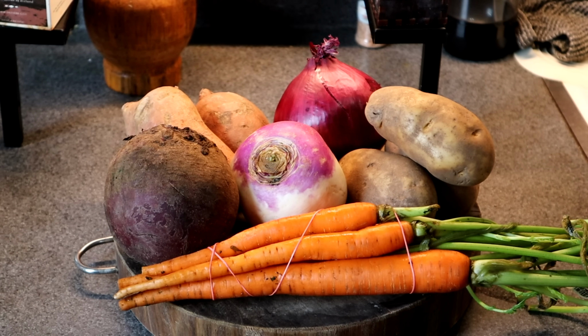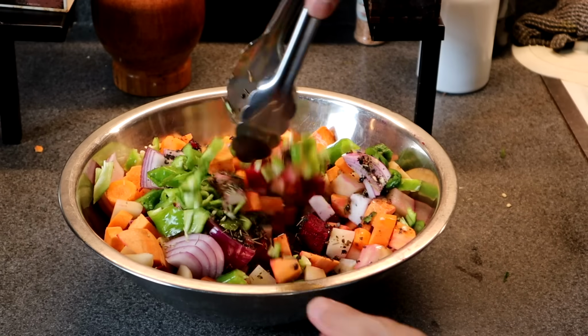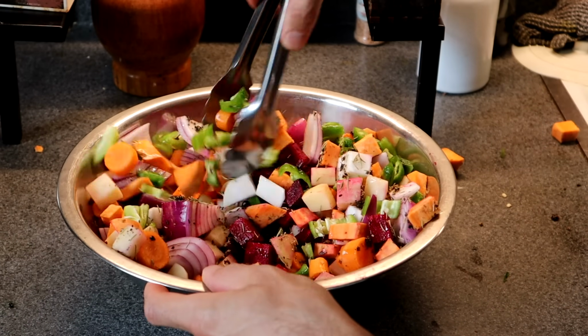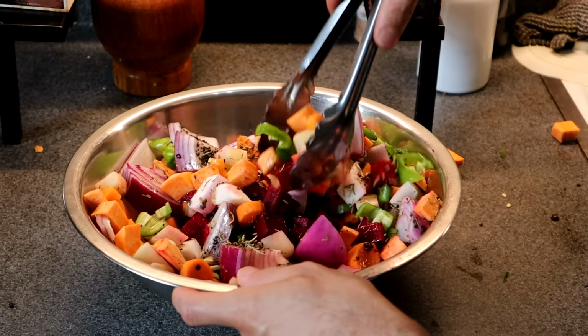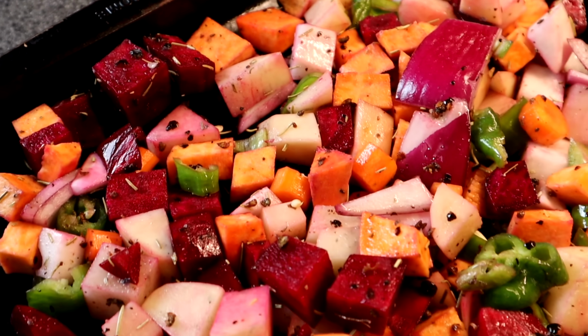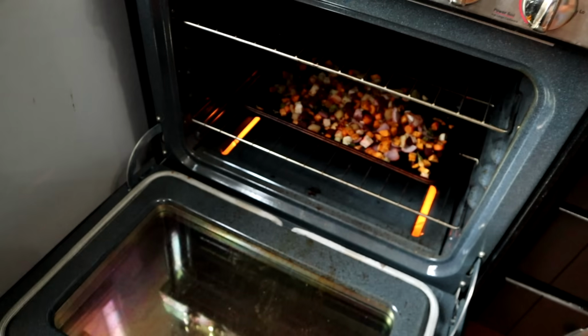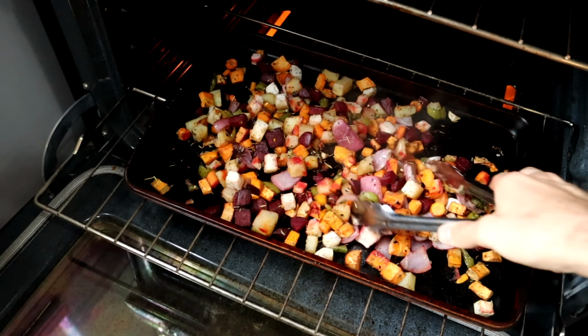I took a whole bunch of root vegetables and a couple other things. I cut them up into a small dice. I mixed them with olive oil and a whole bunch of juniper, more juniper than I think I probably should have used, but I want to get that flavor. Some rosemary, some black pepper, some salt. I laid it out on a baking pan and I baked it at 350 degrees, mixing it every 15 minutes until it started to get golden. And this is what we're left with.